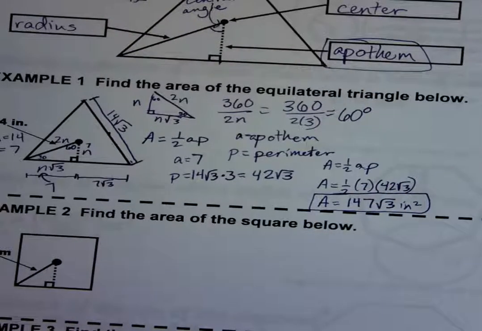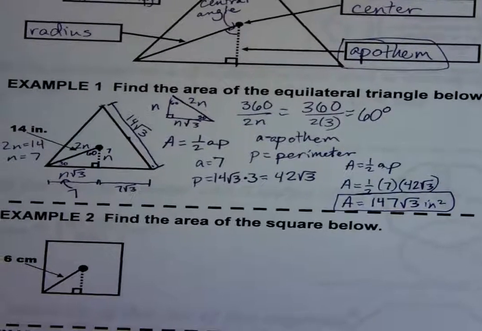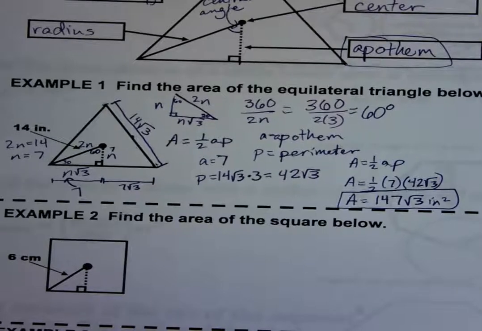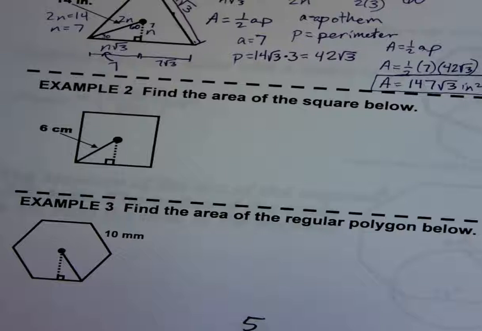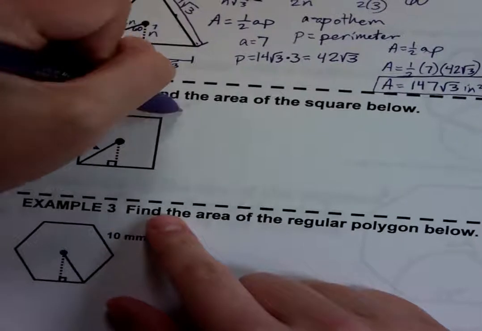So yeah, is that a lot? It is. The more you do it, the easier it is. These really just take practice, and then you get used to it. Okay, let's look at the next one. Still using special right triangles. But let's figure out what the central angle is.